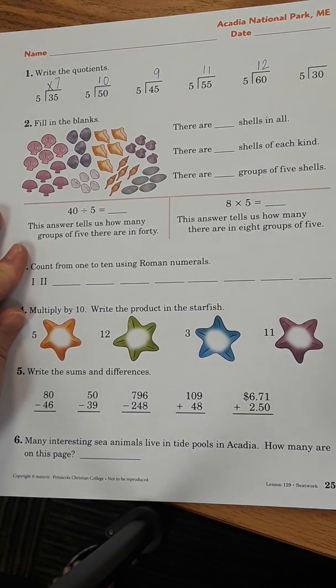30 divided by 5. How many times does 5 go into 30? 5, 10, 15, 20, 25, 30. How many times? 6 times.